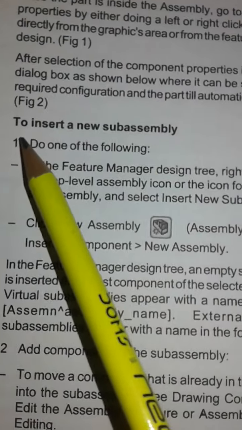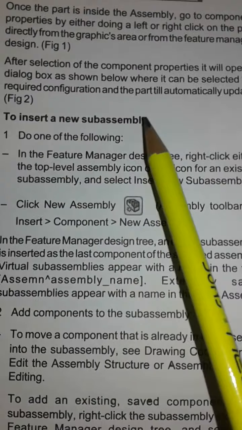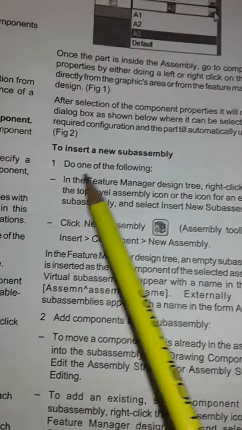Figure is given, I will show it ahead. To insert a new subassembly, do one of the following.